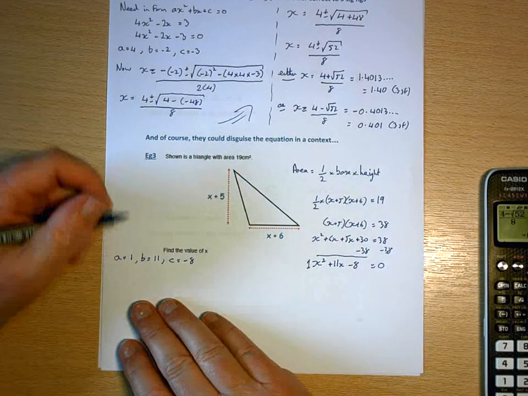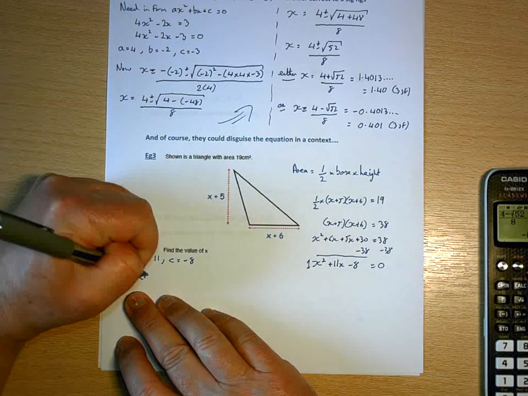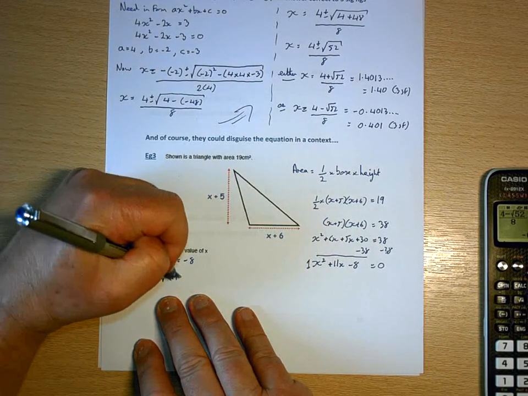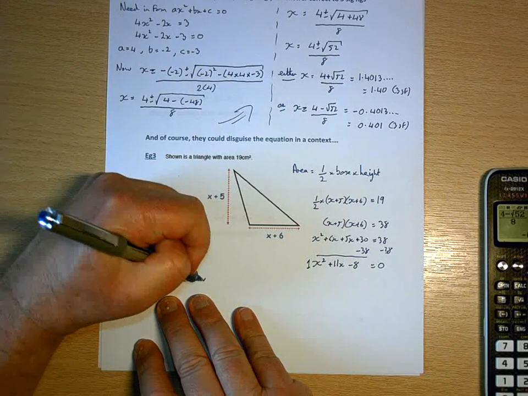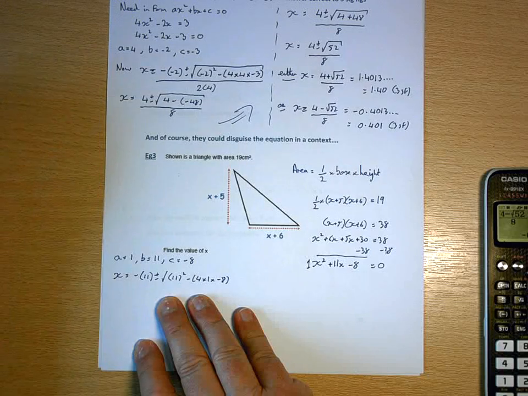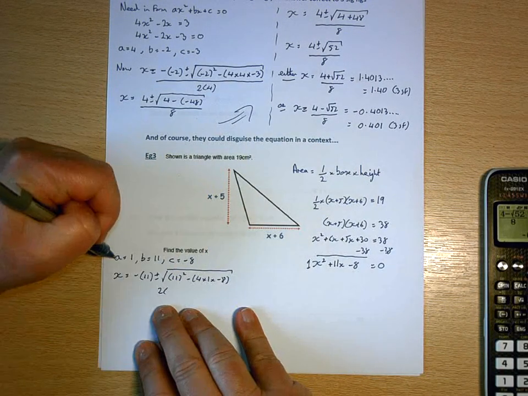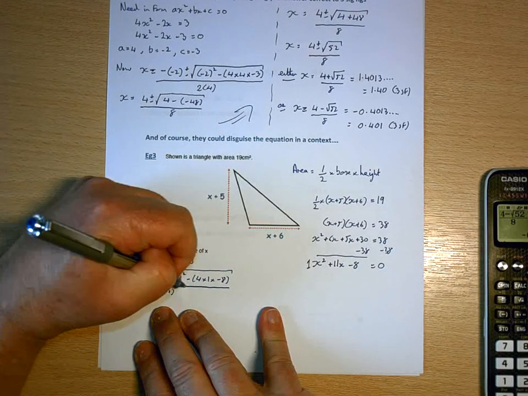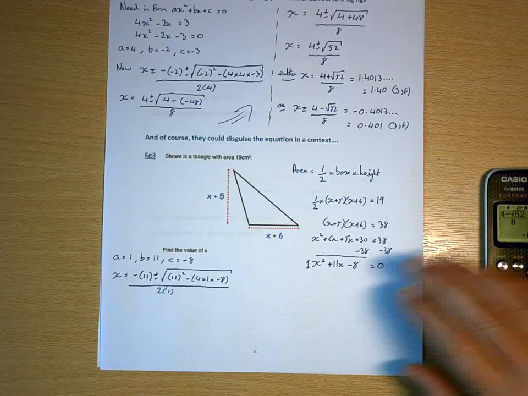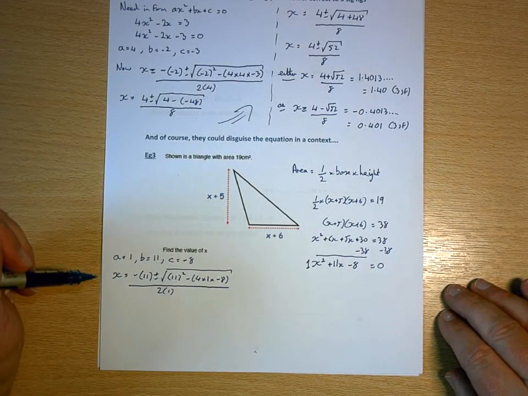So in my formula, x equals minus b plus or minus the square root of b squared minus 4 times a times c, which is negative 8, all over 2 times a. So that's the first job. Remember, you get the mark for substituting correctly into the formula. So don't risk starting to simplify until you've done that.